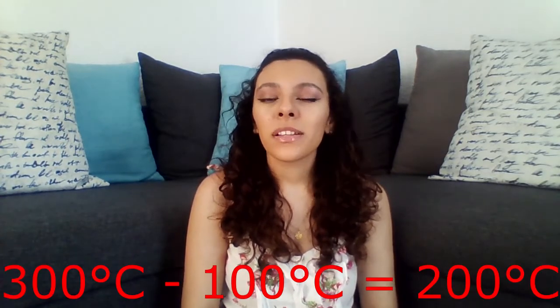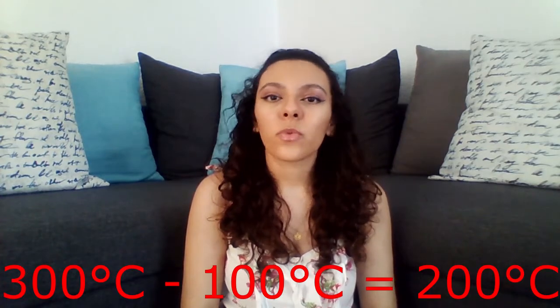The span is the difference between upper and lower value of the instrument's measuring range. Going back to the last example, the span of this instrument would be 200 Celsius by the subtraction of 300 minus 100.